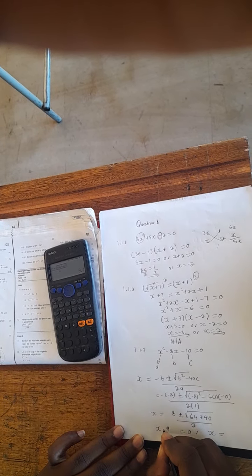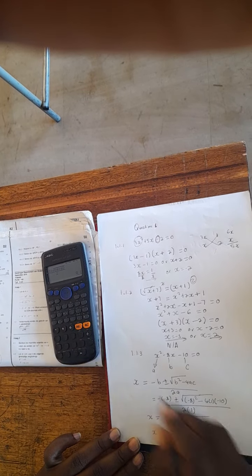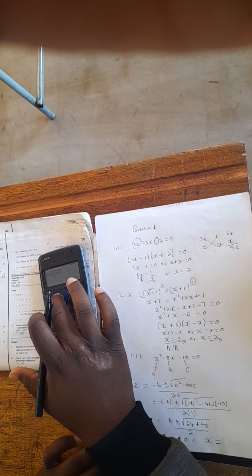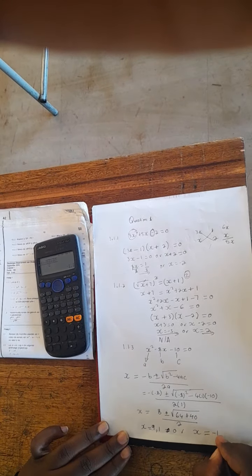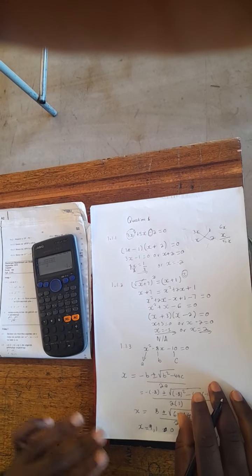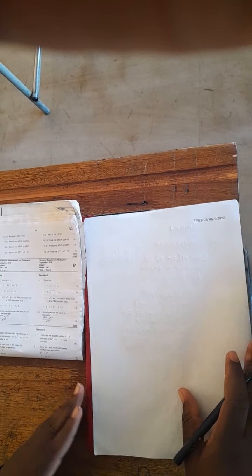Yes, our solution here is 9.1. Or let's focus on the one that is negative. That will be negative 1.1. So that's how you can work with 1.1.3. And let's go to 1.1.4 then.